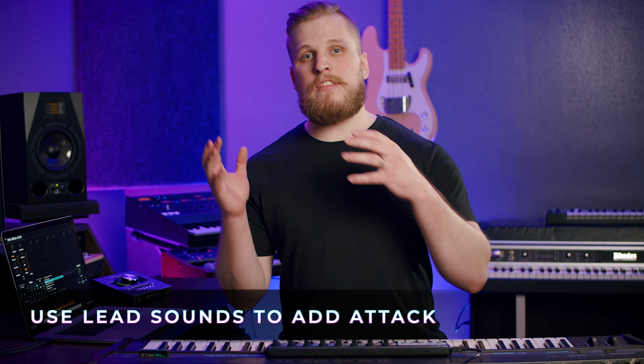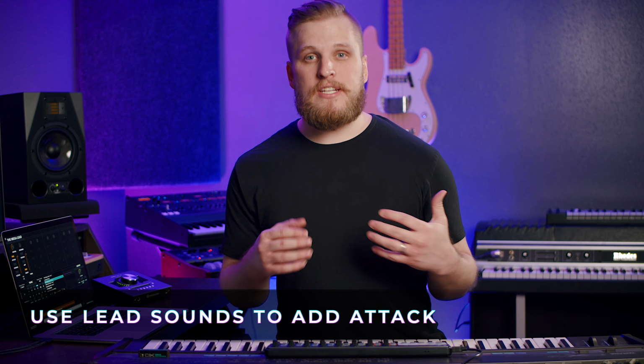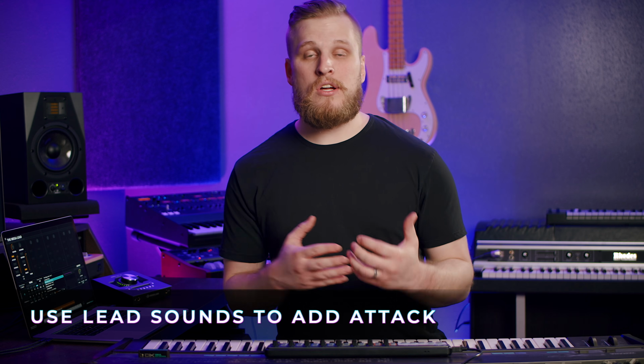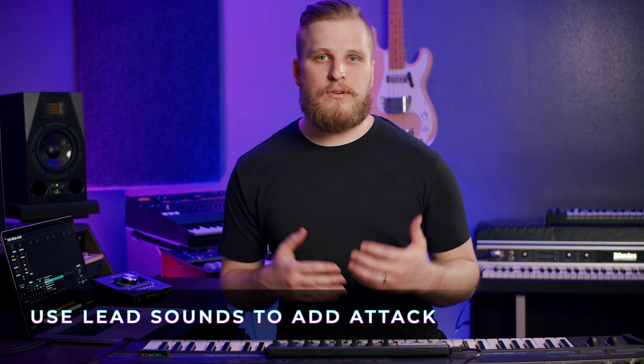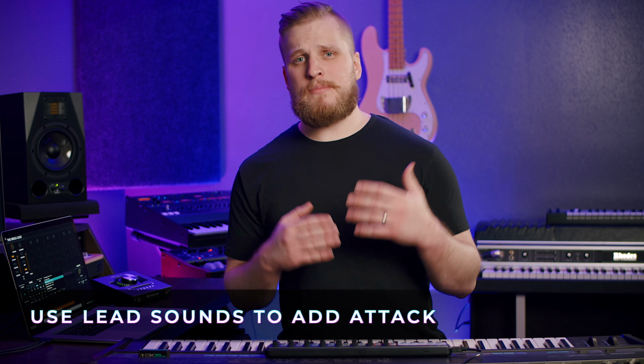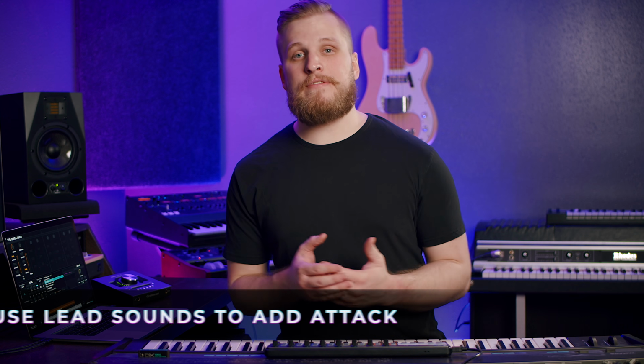Some lead sounds are going to have infinite sustain, others are going to fade out over time. When you're working with lead sounds alongside other instruments that have sustain, one great technique can be to think of the lead sound as adding extra character to the initial attack of the notes of any melody or lead part that you're playing. Sometimes if those leads are sustaining infinitely alongside pianos and pads and things like that, things can get pretty muddy pretty quickly.